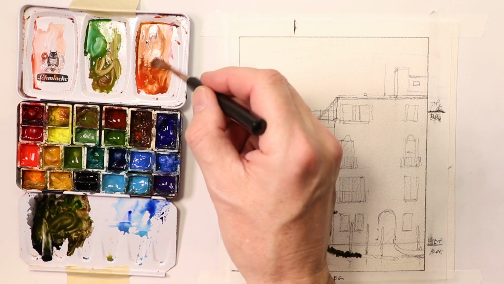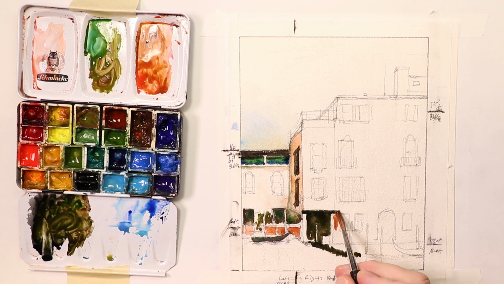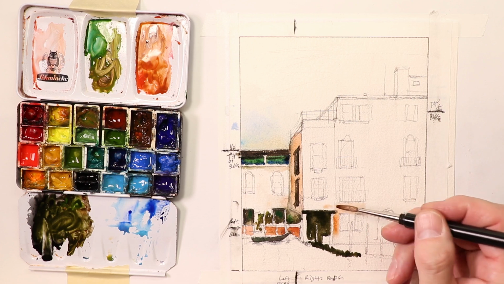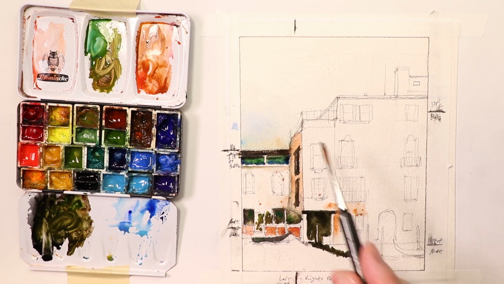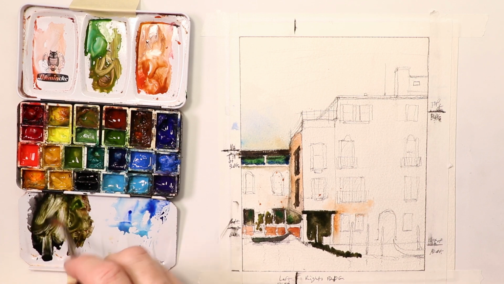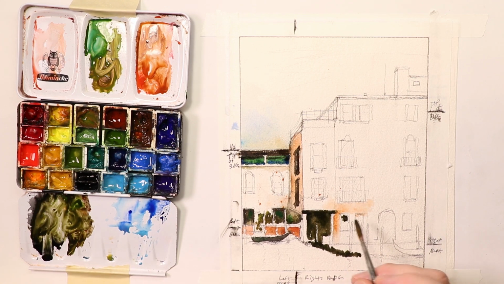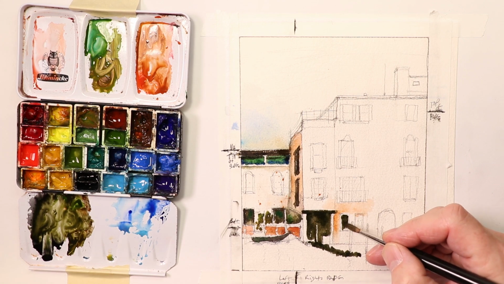Then we have some more. This building over here is a couple splashes just to keep us loose here. Darks for the windows. So I'm thinking out loud here. I'm just really focusing on my darks right now.